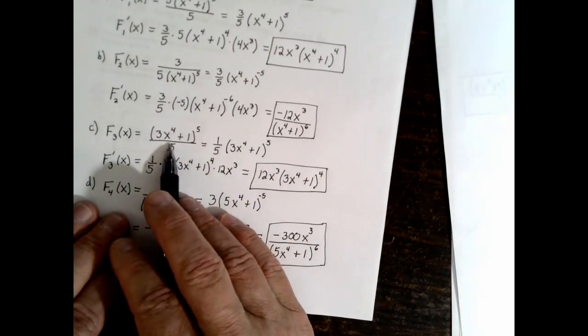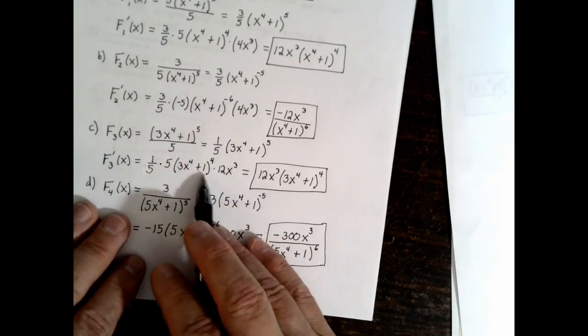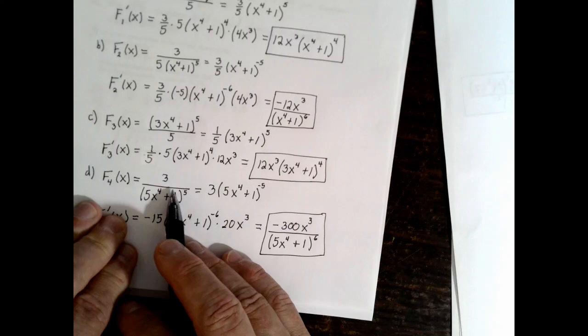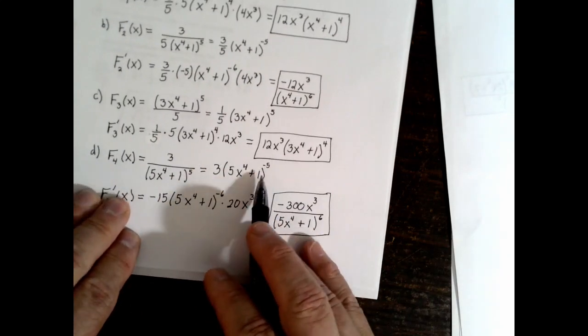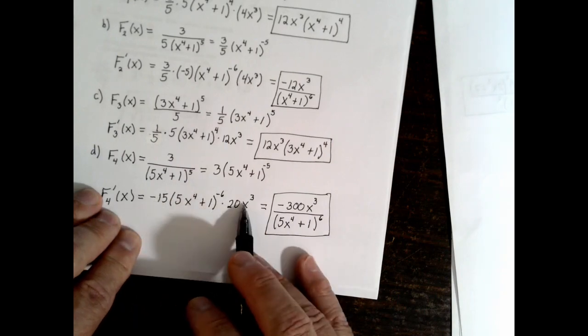This one is basically just 1/5 times that. You can bring the 5 out front, subtract 1 from the exponent, followed by the derivative of what's inside. This one, you can bring that up front and it becomes negative up top and it becomes negative 5. And then when you take the derivative, you bring the number out front and subtract 1, followed by the derivative of what's inside.